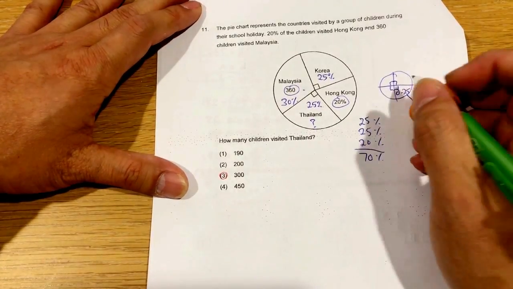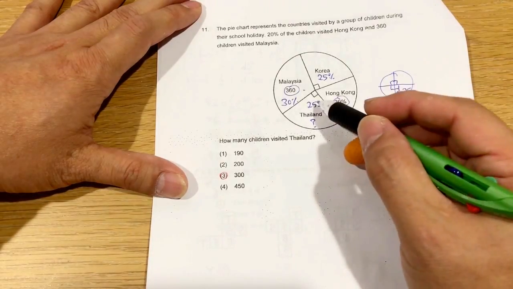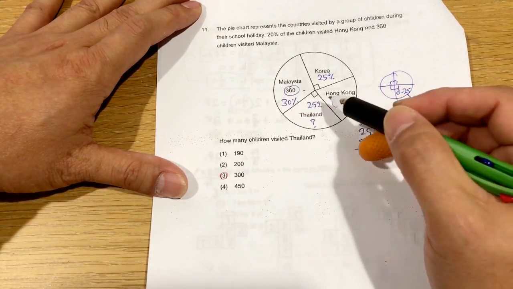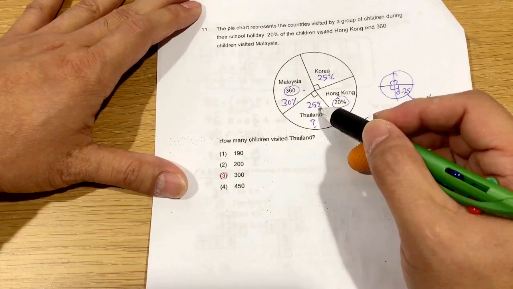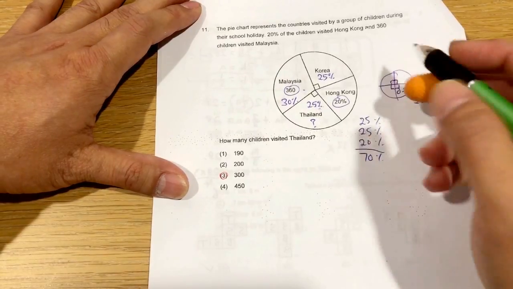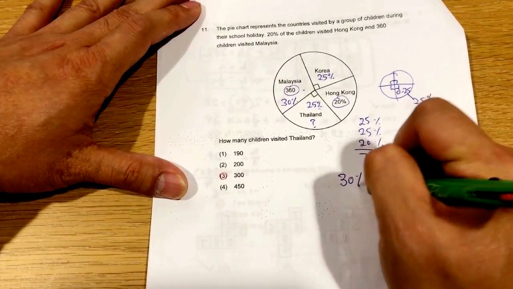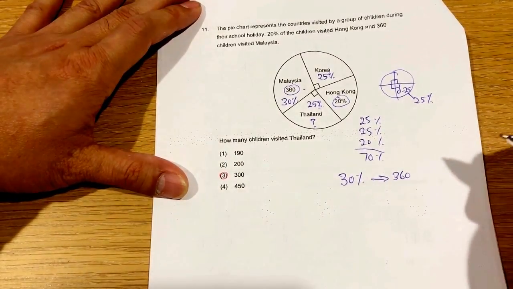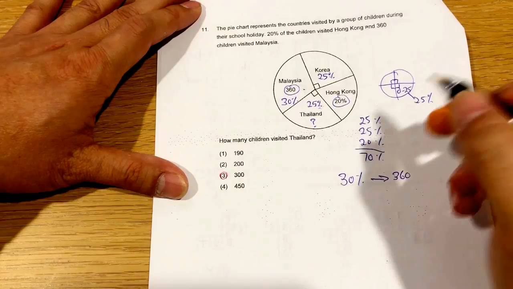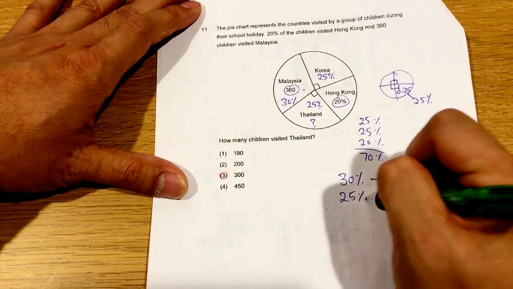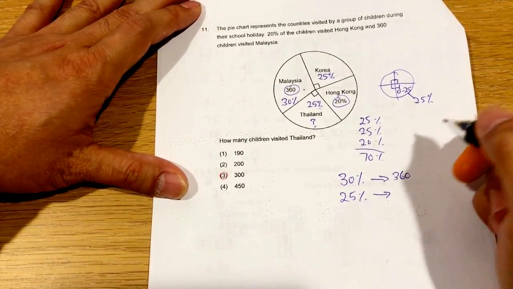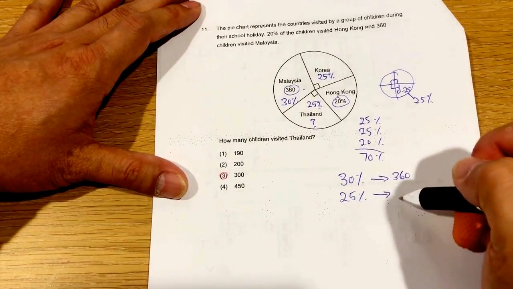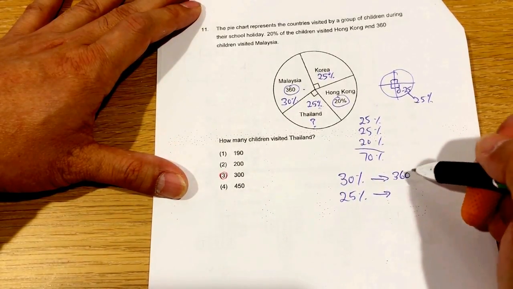All right. So now let's work out, if we know what 30% is, we can work out how many children is 25%. So 30% equates to 360 students. And what is 25% equates to? Well, whenever we have a situation like this, the easiest way to solve it is to write it like this.